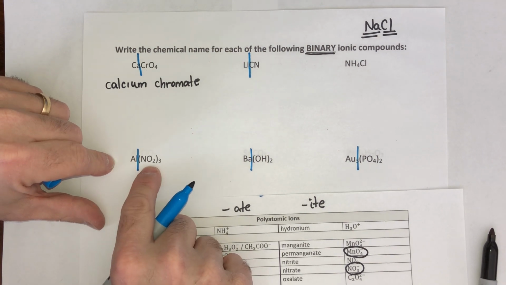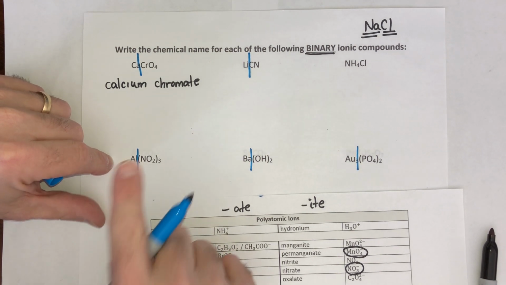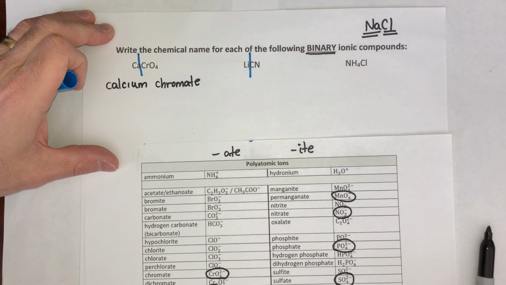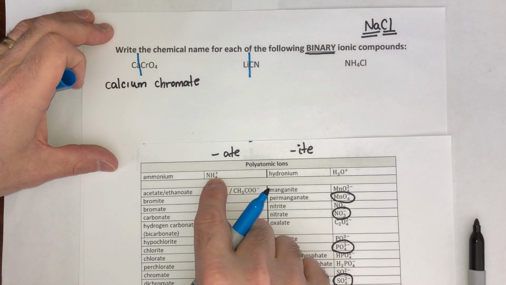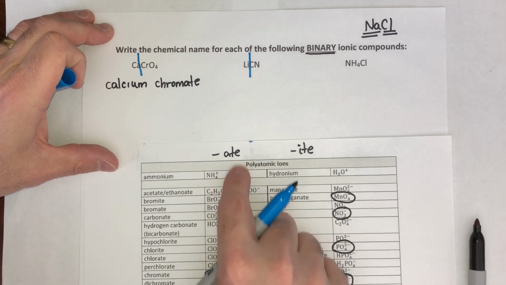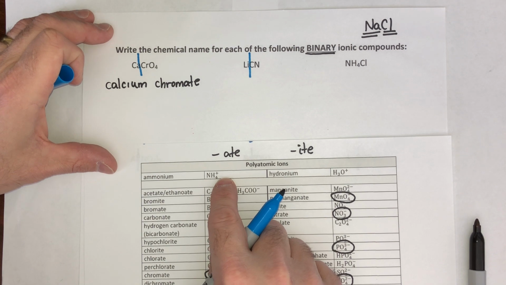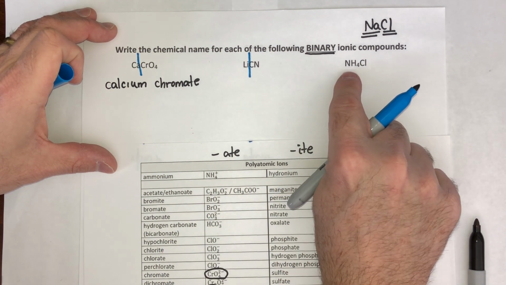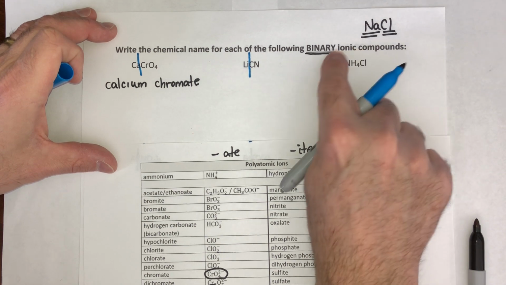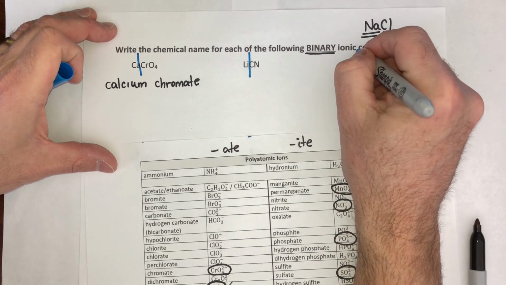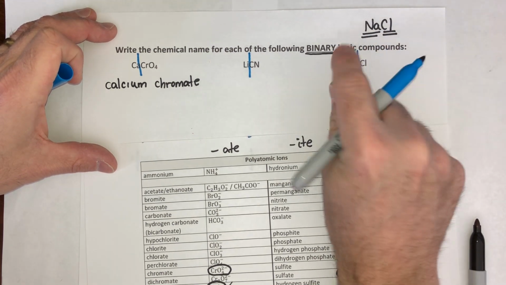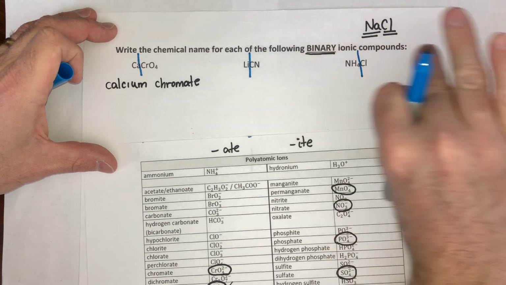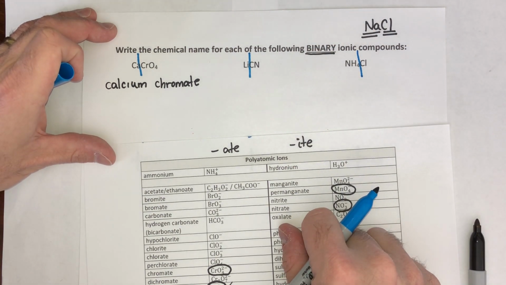Cation versus anion. The only place where you're going to see a polyatomic in the front is if you have ammonium. And ammonium is so unusual because it's one of the only positive ones that you should be able to recognize. For this problem here, you should be able to say, hey, that's an NH4 at the beginning. That has to be a group. So the NH4 is the group, and the chloride is the second piece.